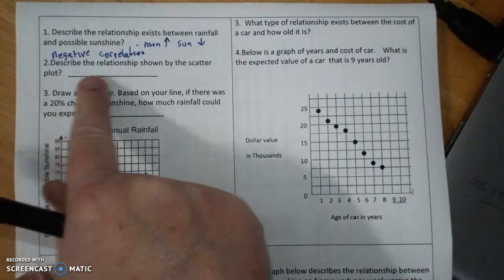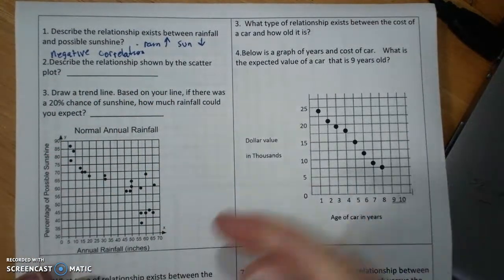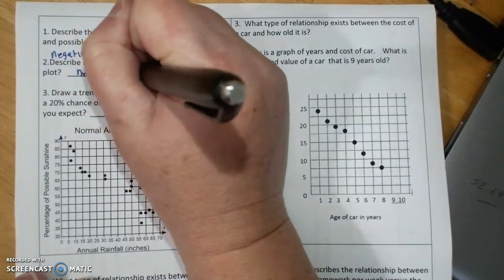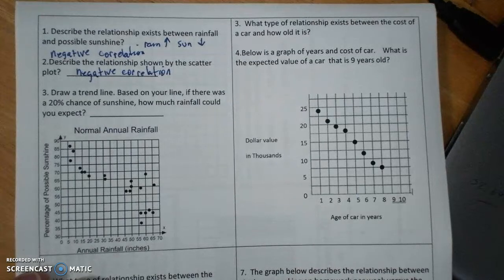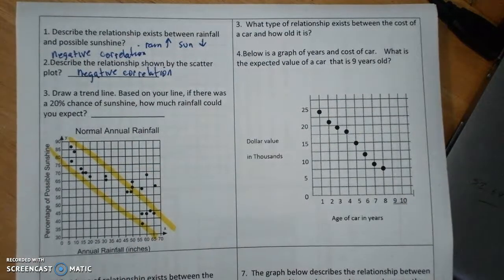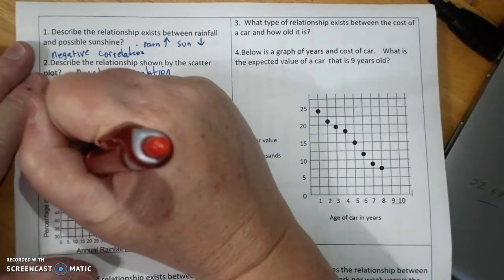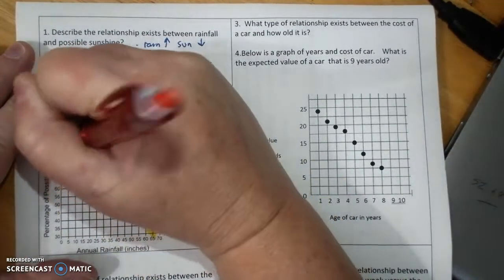And then it says describe the relationship shown by the scatter plot. And it's going down. And so that is also a negative correlation. Now, you should actually always have the same answers if you're describing or you're looking at a picture. So now it says draw a trend line. And I'm going to draw a trend line. These guys out here, when they're so far out, I call them outliers. They are called outliers. I'm going to draw my trend line.